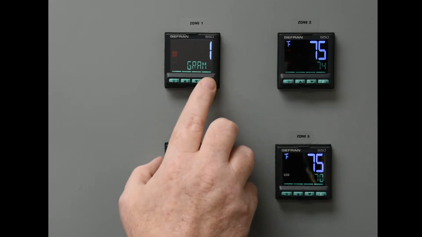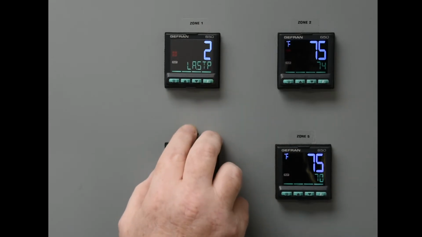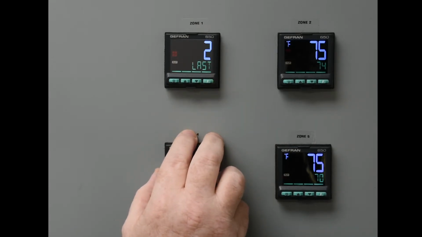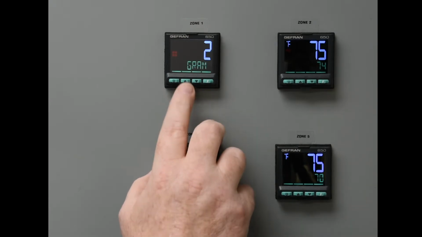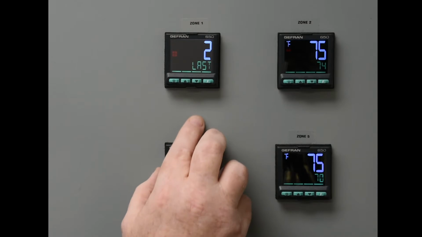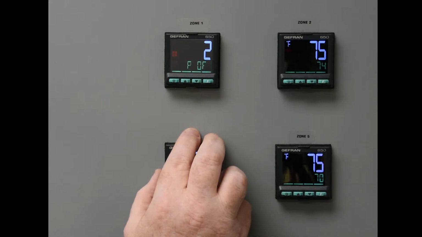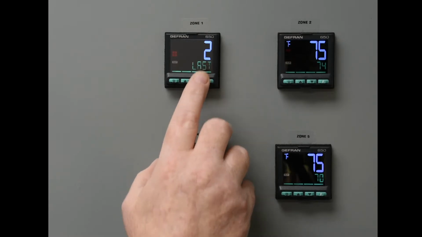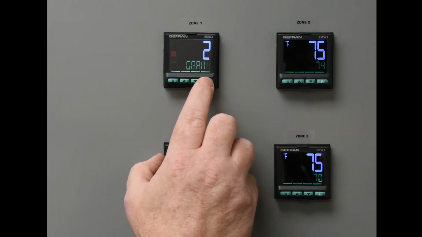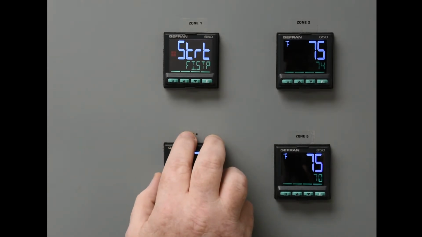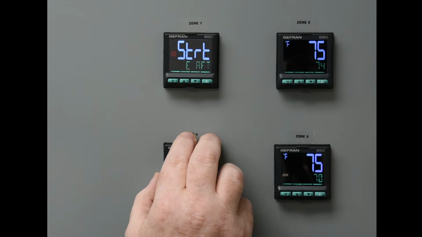Press and release F until LA-STP for the last step of the program is displayed. Use the arrows to adjust to the number of the last step in the program being created. In this example, it will be 2. Press and release F to display STRT, restart type after power on. Use arrow keys to select the desired option.